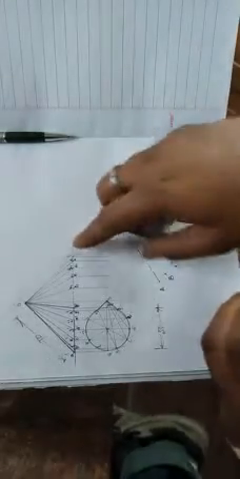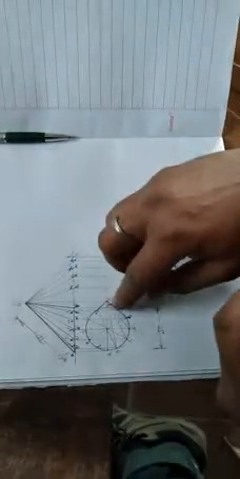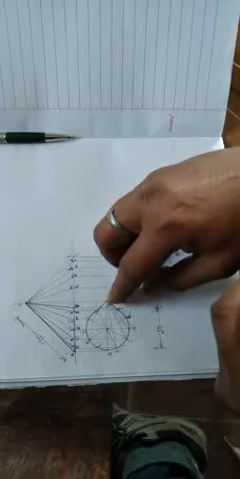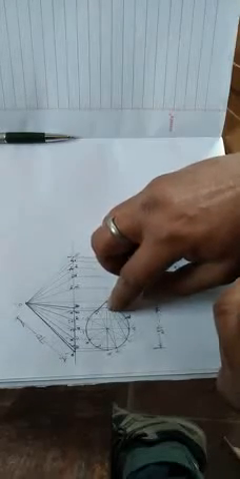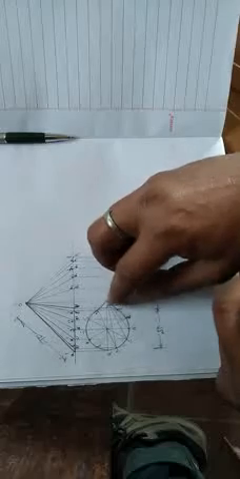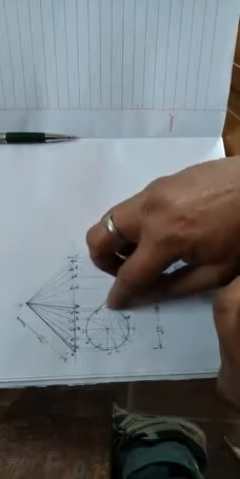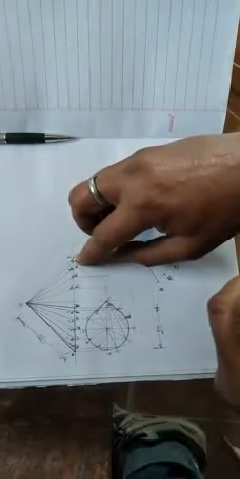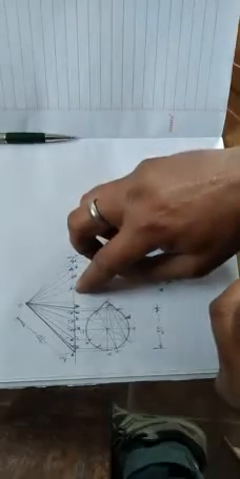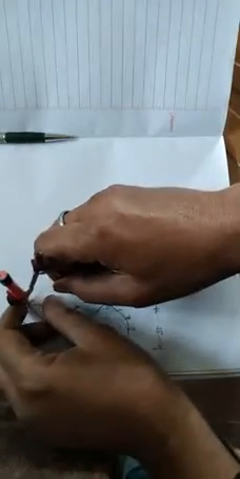Similarly, then again we have to take the true length, for the next point H. So OH, this is the true length of OH. That is equal to OF1.